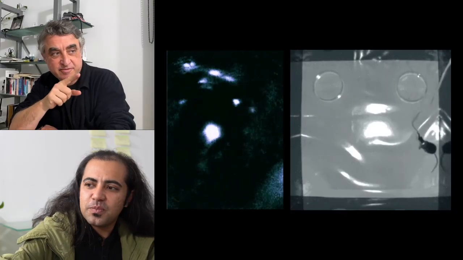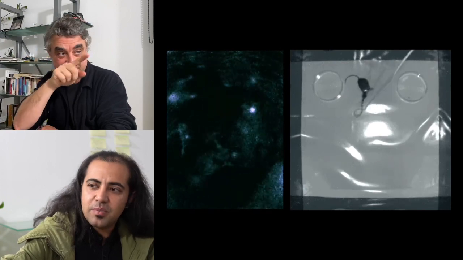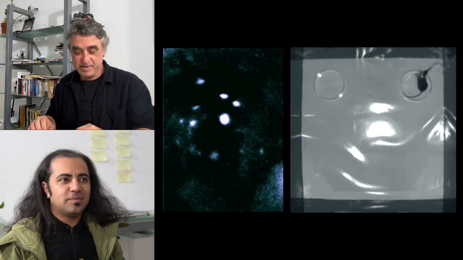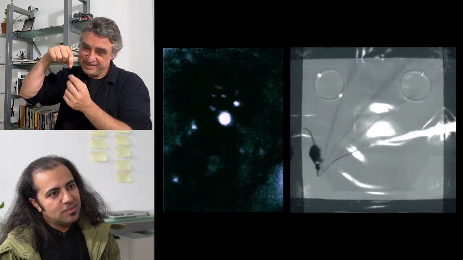So the bit on the left is actually showing what's going on in the mouse's hippocampus as it's moving around, in real time. It's just mind-blowing. So the hippocampus is... How big is the lens on the camera?